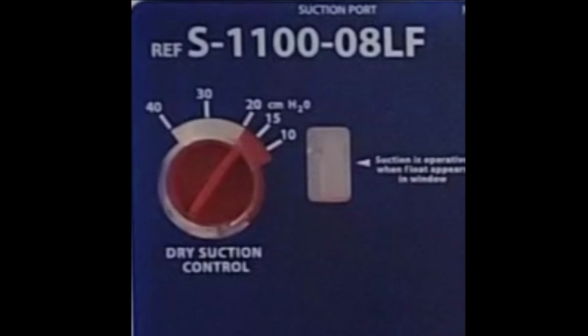The device works with suction. Check the order for what negative pressure the provider has ordered. In adults, the most common order you will see is 20 centimeters of water. In this example, the chamber is set to 20. The regulator on the wall must also be set to at least 20.